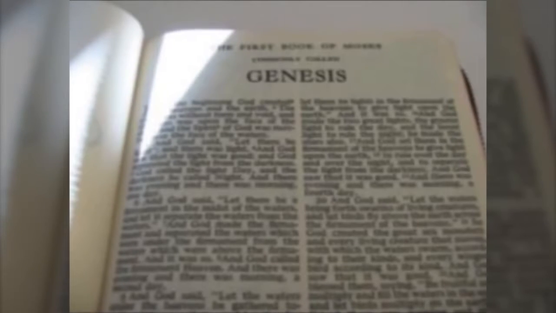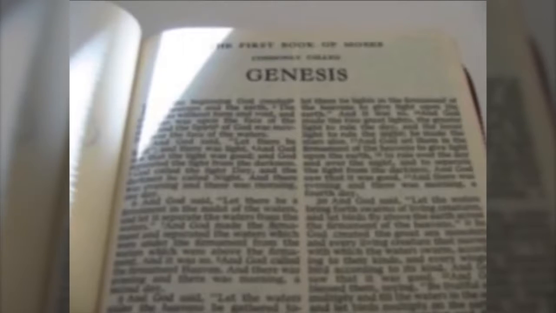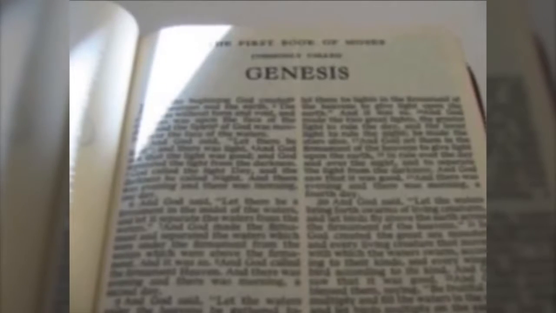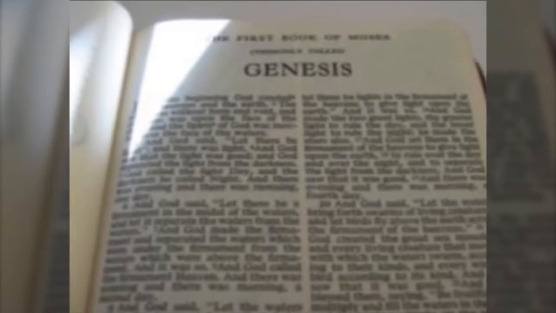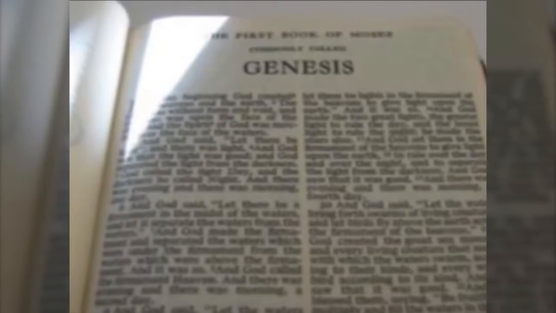Now to the final point, which is, if there are many accounts of this event from all over the world, why should we consider the one in Genesis to be more reliable from a historical perspective? And while there is a debate on which ones came first, we will assume, for the sake of argument, that the Mesopotamian accounts were first.